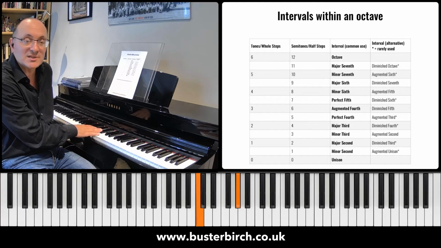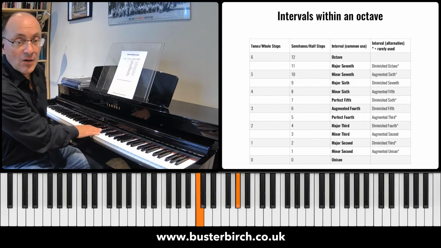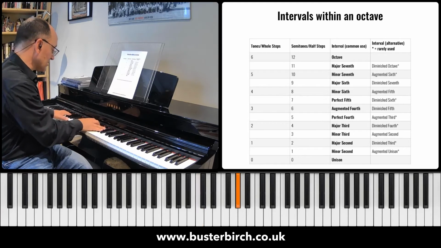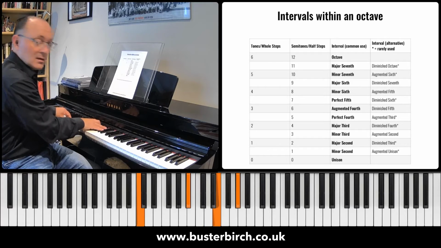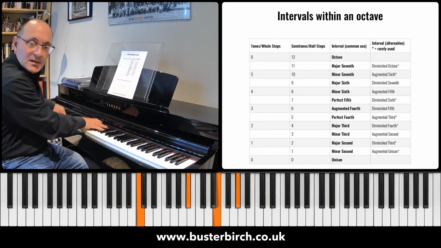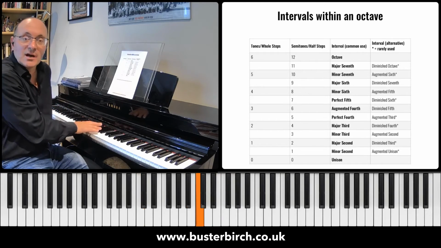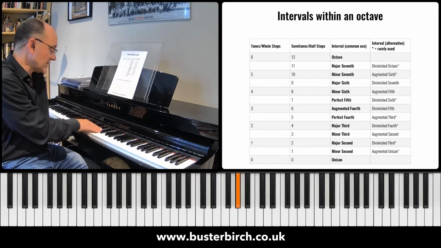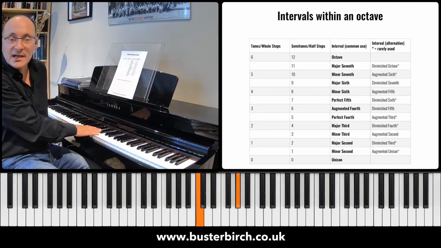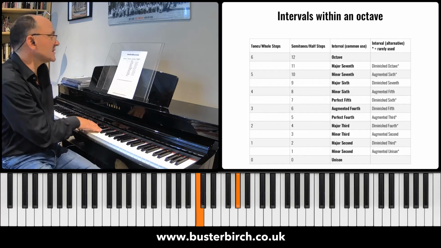Again, either are quite common. An augmented fifth could be a sharp 5 augmented chord, so C7 sharp 5. In that case, I would be referring to that as a G sharp, in which case, if I went from there to there, I'd be calling that an augmented fifth.